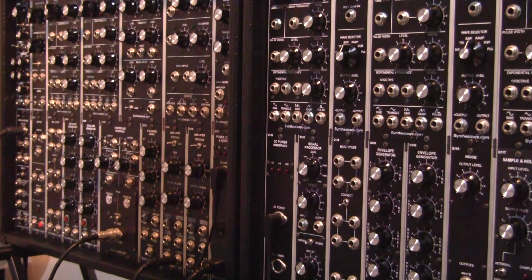Now, the main advantage of buying a modular is that you can hook them up in any way you feel like. Otherwise, you could just buy a standard synth in a configuration that's designed to produce the maximum number of sounds. The first thing we want to do is patch our gate.